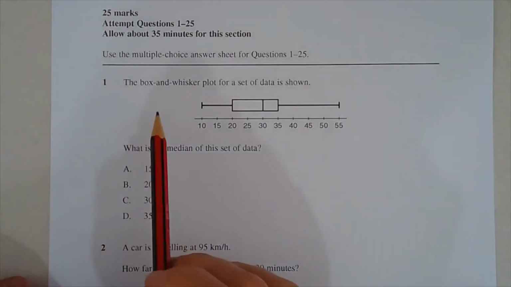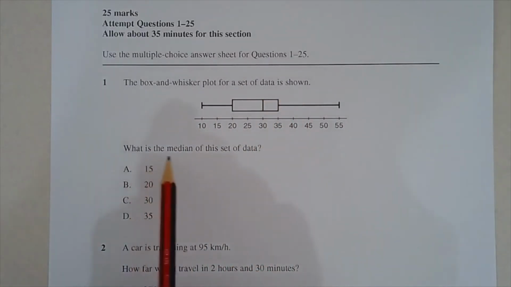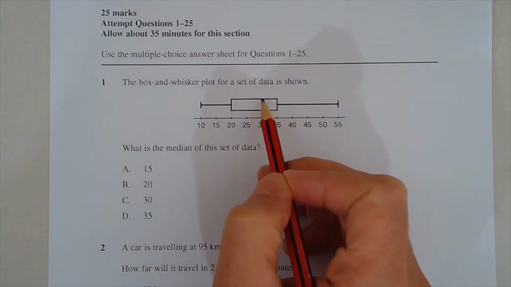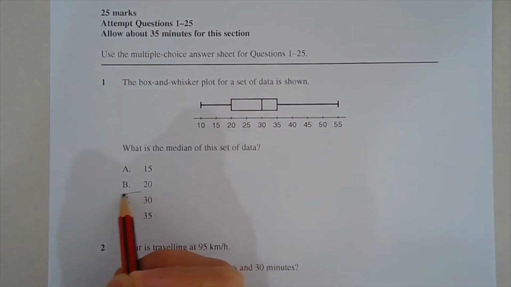Question 1. The box-and-whisker plot for a set of data is shown. What is the median of this set of data? So the median is this line that's inside the box. Points to 30, option C, median is 30.